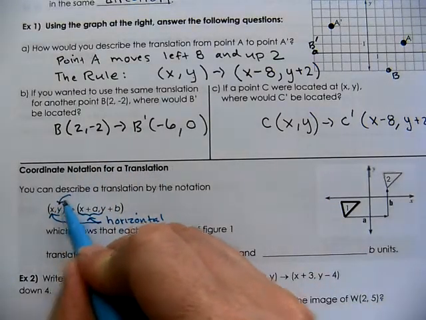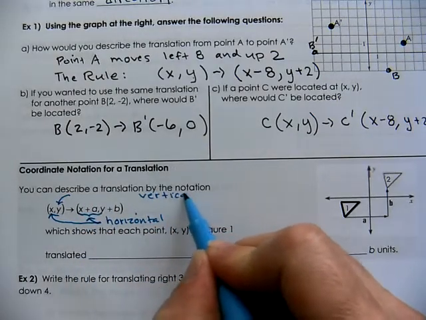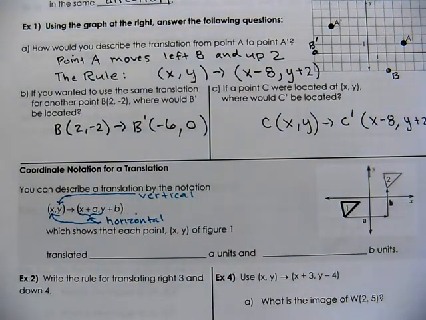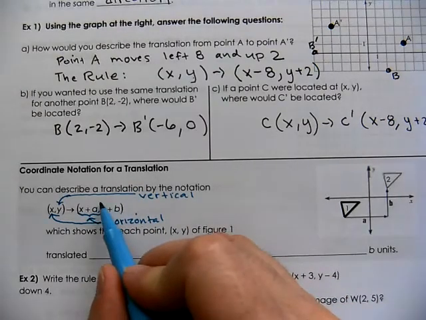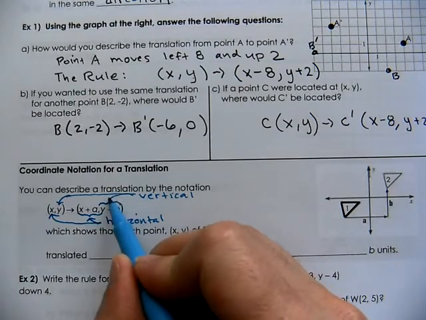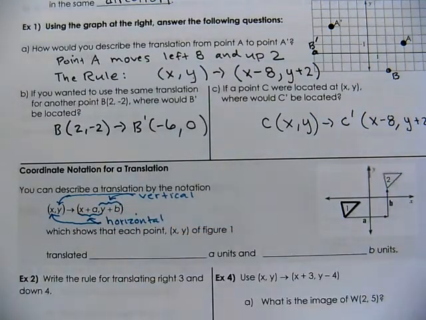The y-coordinate is describing its vertical placement. How high or how low that point is placed is represented by the y-coordinate, which means that if we are moving that y-coordinate up or down, it's affecting that vertical placement.